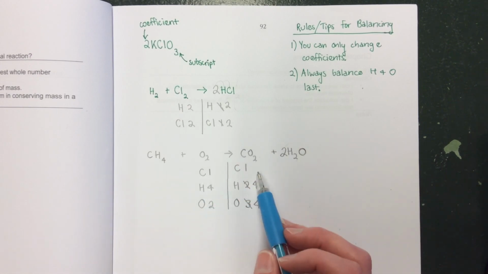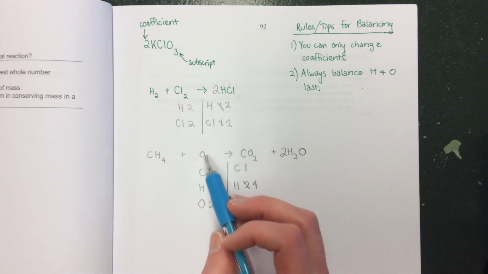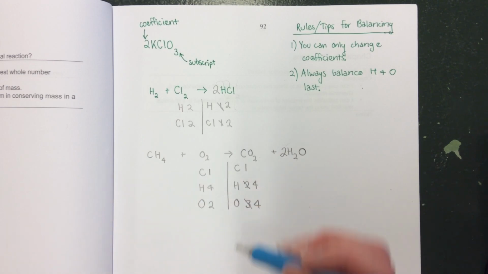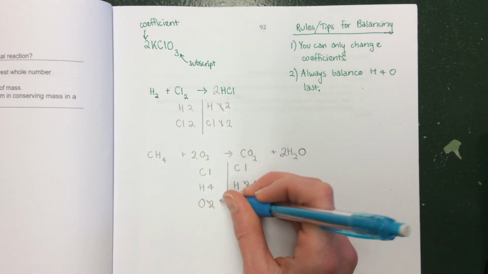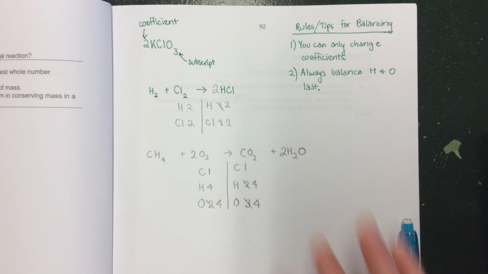Okay, so my carbons are good, my hydrogens are good. I now just need to fix my oxygen over here. And I can do that by putting a 2 right there. 2 times 2 is 4. And it's balanced. So not too bad.